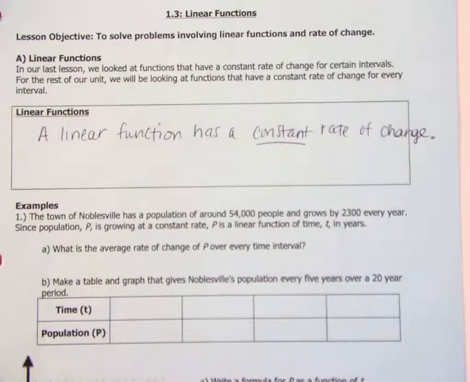And again, rate of change, when we say that, we're basically talking about what? Slope. Slope, okay? Rate of change, slope. We know a linear function has slope. That slope is the same regardless of the portion of your graph you're looking at, okay? And what is the graph of a linear function? Line.